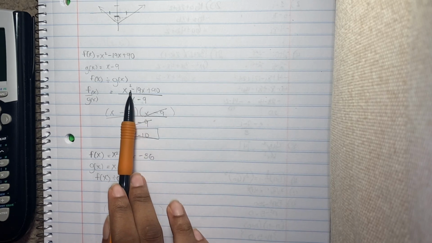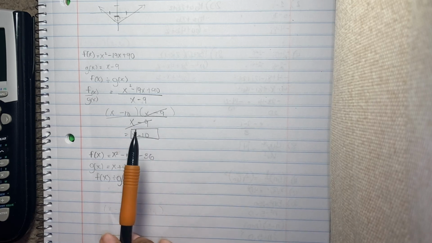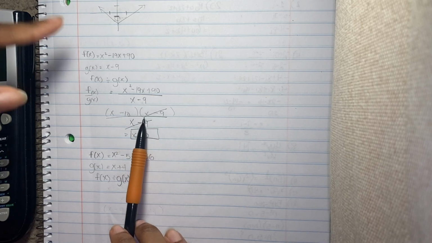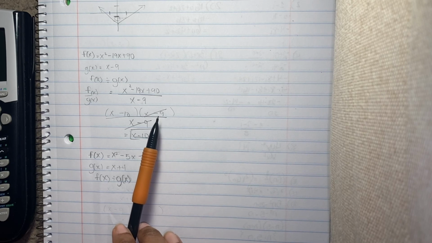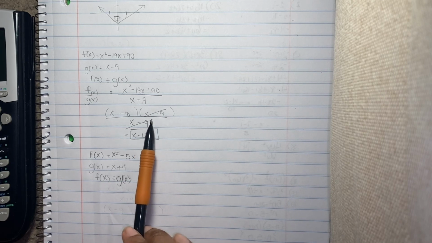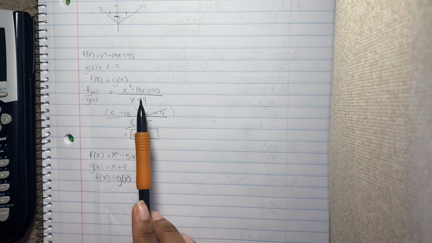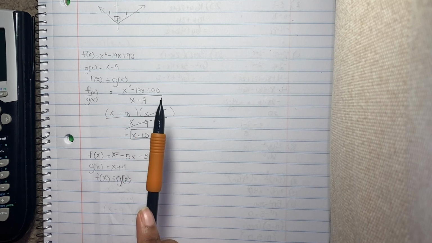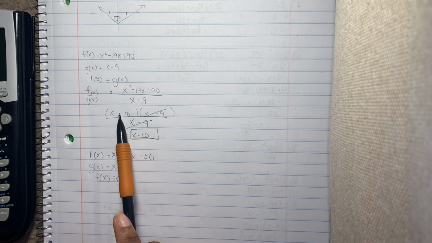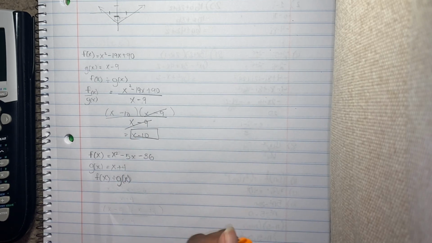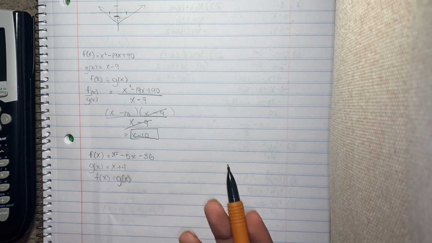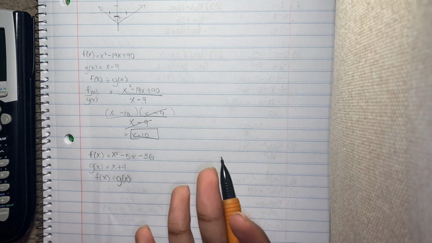Like when I was factoring x squared minus 19x plus 90, I could have just looked at the 9 and put it in the back of my head, like, okay, I need a 9 in my factor, so I would look for another number that would multiply with 9 to give me 90, so that would be 10, and I could just go from there. So it kind of makes it easier on you, but whatever works best.